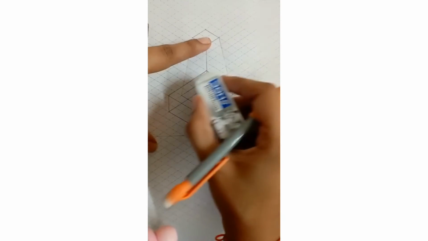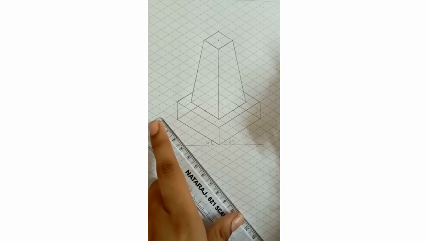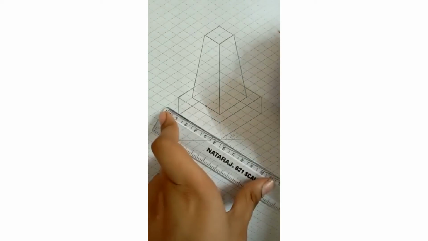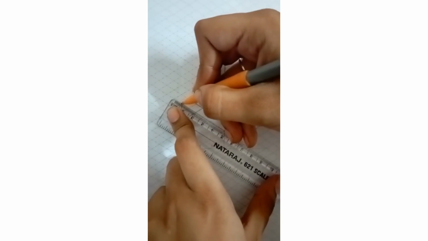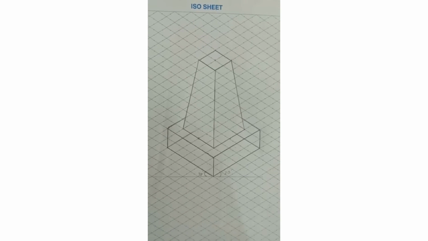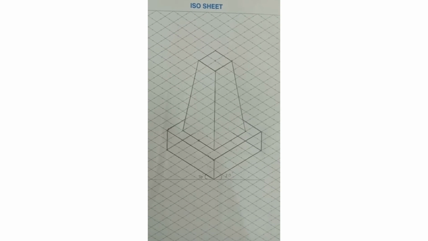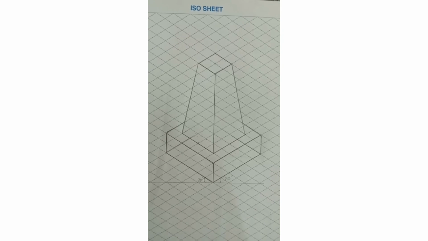Now erase the interior lines. Now darken the exterior lines. A frustum of a square pyramid placed on the top of the square block is seen here. Thank you.